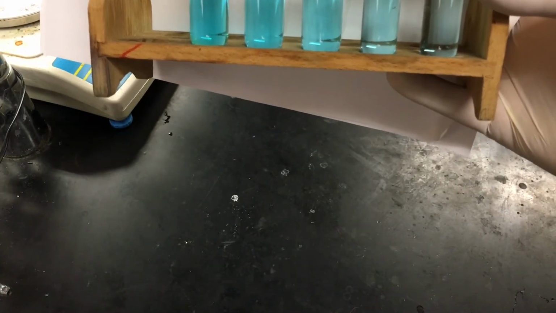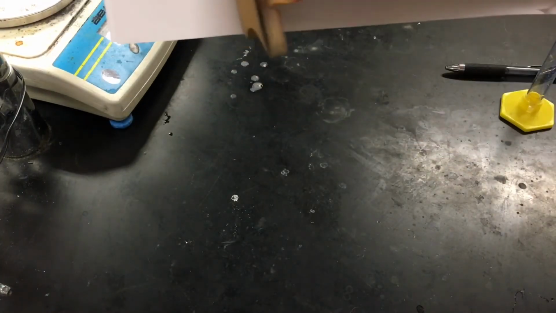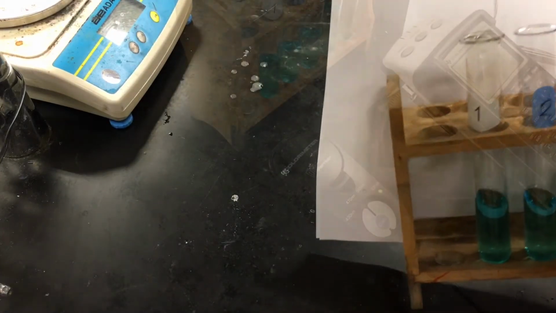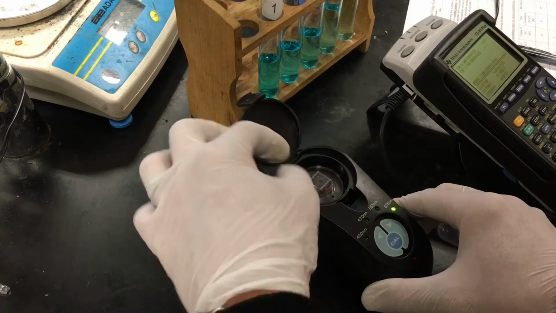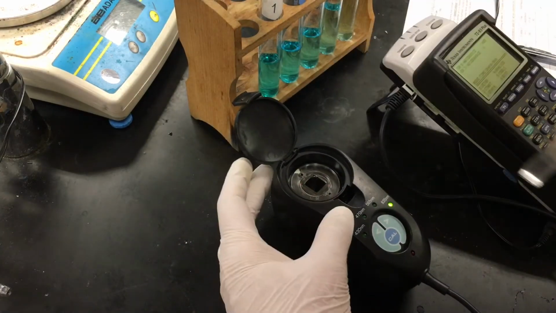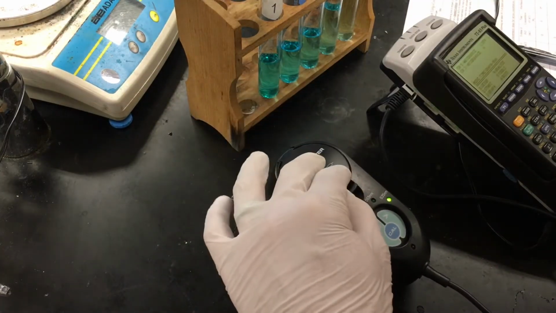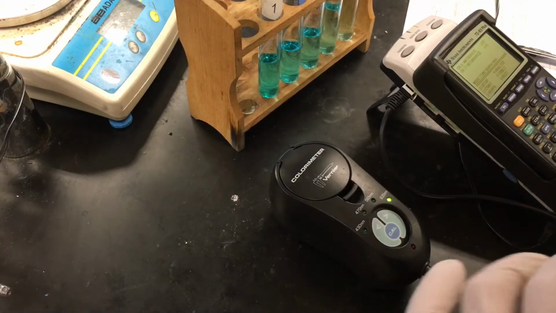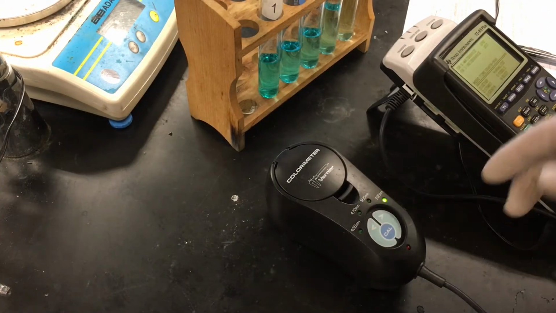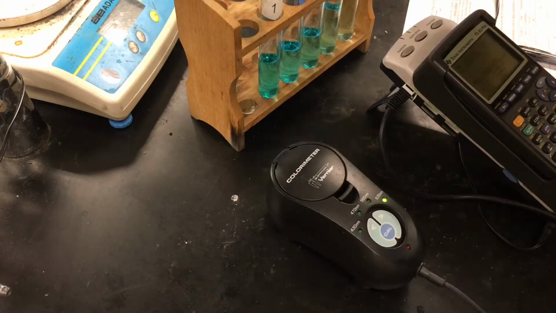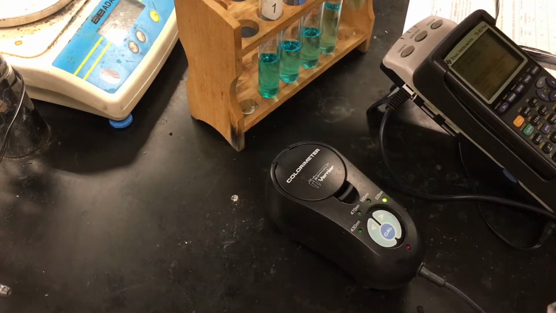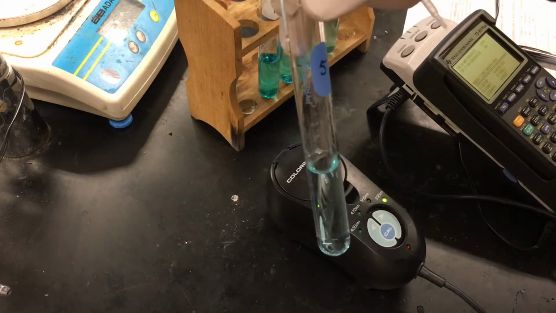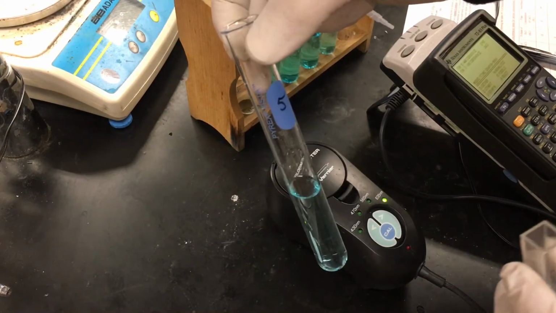And now we have to take the absorbance of each one of these solutions. So after calibrating the colorimeter with a cuvette of water, the colorimeter is set at 635 nanometers, and this is the wavelength of the red color, because the blue solution will absorb the red. We're going to start with our most diluted solution, which is test tube number 5.